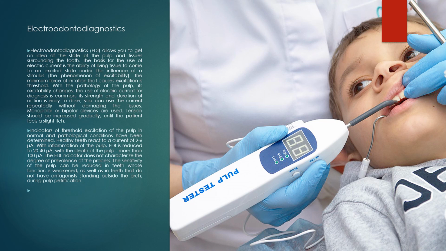Electrodontodiagnostics. The electrodontodiagnostics allow you to get an idea of the state of the pulp and tissues surrounding the tooth. The basis for the use of electric current is the ability of living tissue to come to an excited state under the influence of a stimulus. The minimum force of irritation that causes excitation is the threshold. With the pathology of the pulp, its excitability changes.